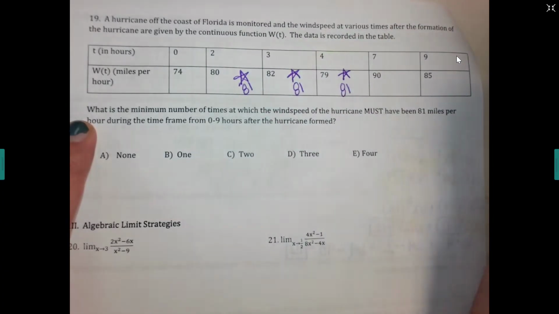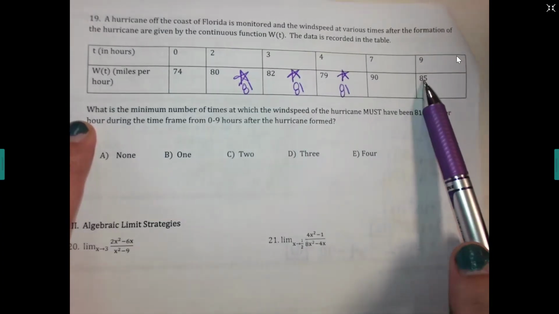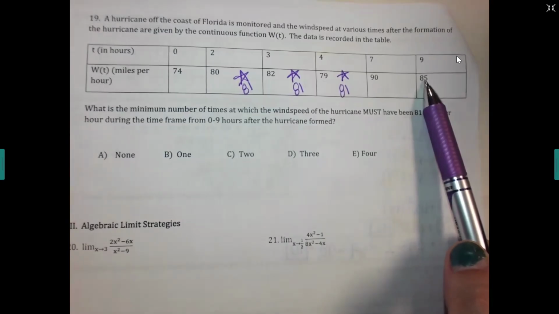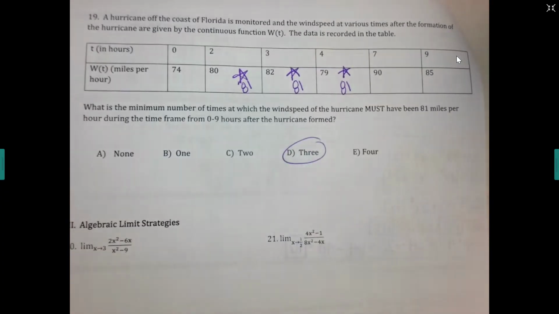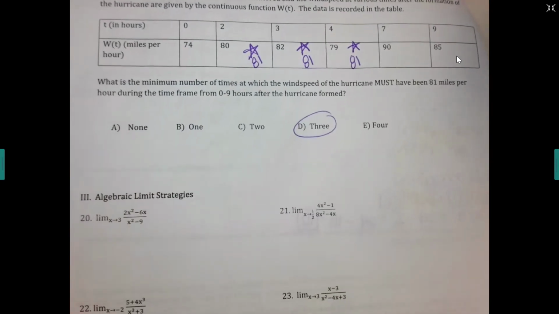What about 90 to 85? No. So 81, I could hit 81, but I don't know because it wouldn't pass through that going down to 85. So your answer would be 3. Good? So no one should miss that one, hopefully. Okay, then remember, you're only guaranteed to hit it if it's between the numbers in the chart.